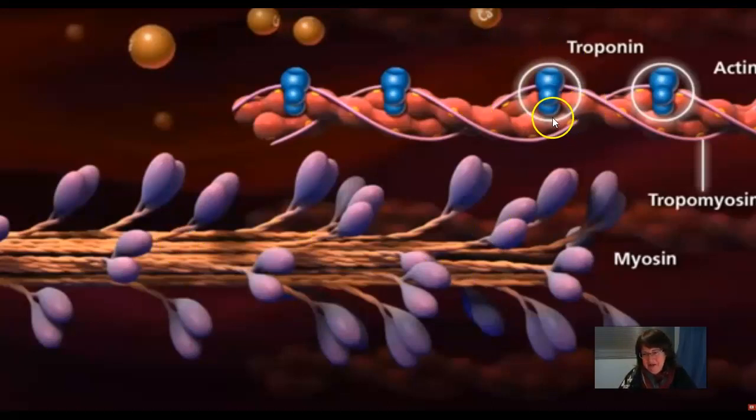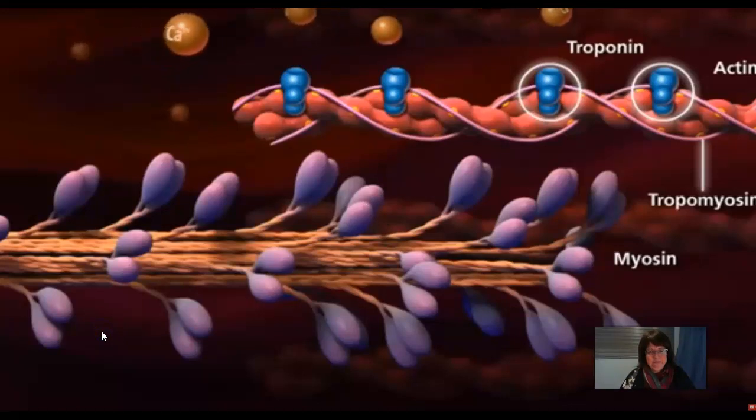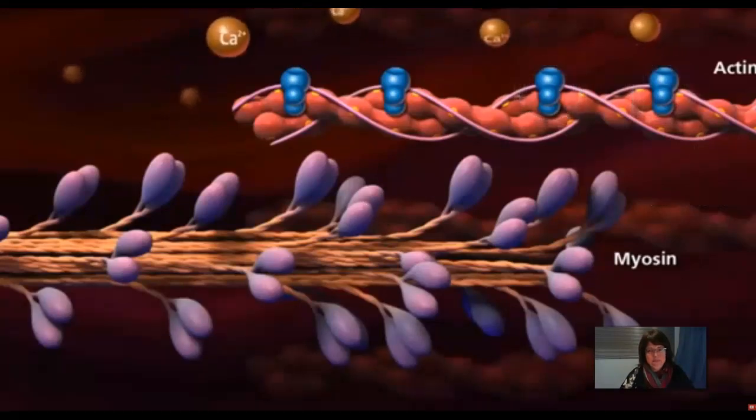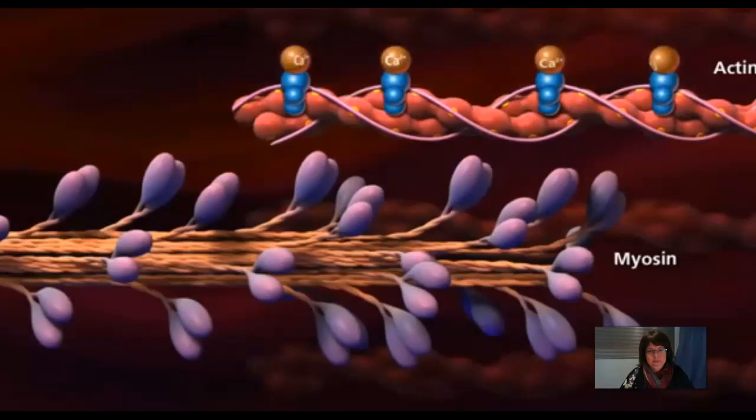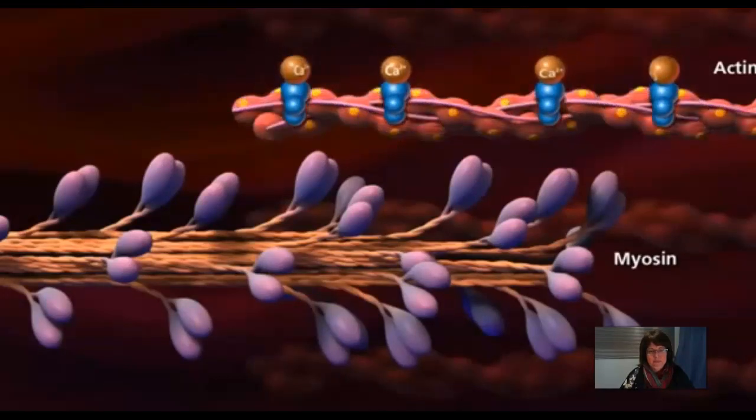So to look at the players again, we've got troponin, which is the blue balls, and the troponin is holding the tropomyosin, which is the rope. And the tropomyosin, the rope-like protein, is blocking the binding sites so the myosin can't form cross bridges. So with the stimulation of the muscle, calcium will be released. When calcium ion levels are high enough and ATP is present, calcium ions bind to the troponin, which displaces tropomyosin.